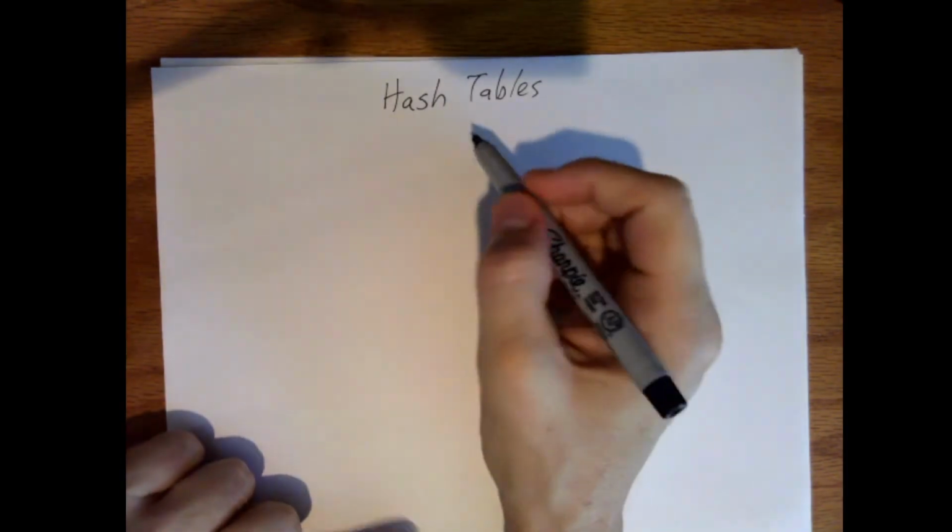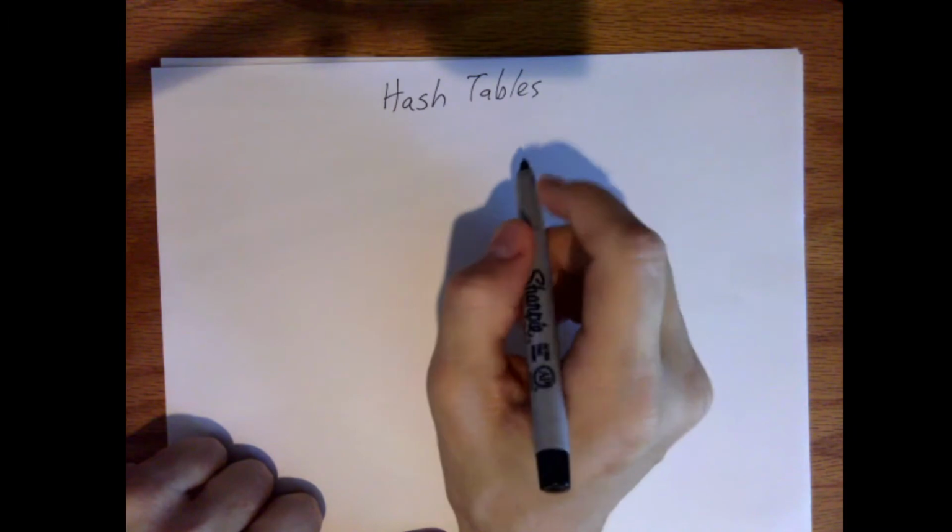Now let's talk about hash tables. So hash tables are one of the core data structures that we have, but they're also one of the most important, and their primary use is for finding things very quickly.